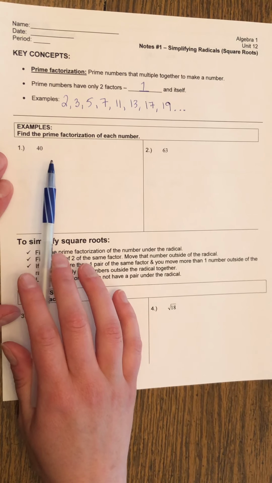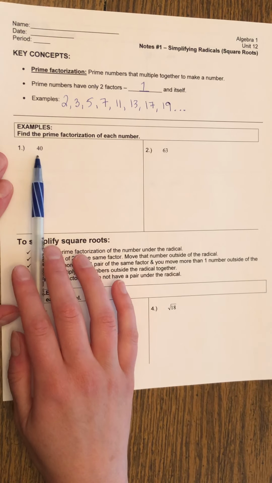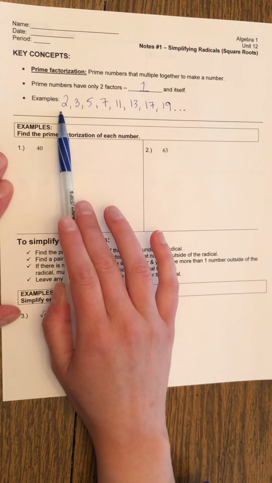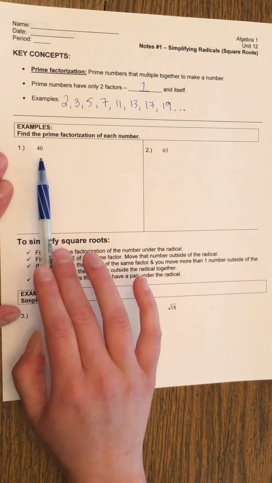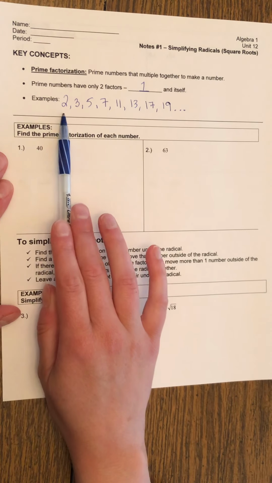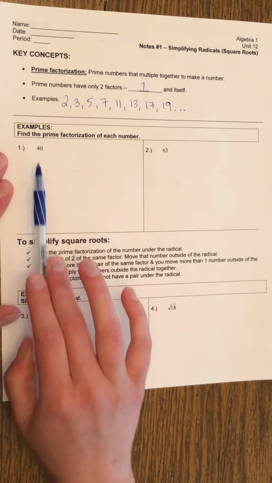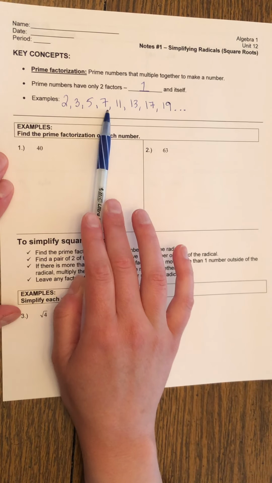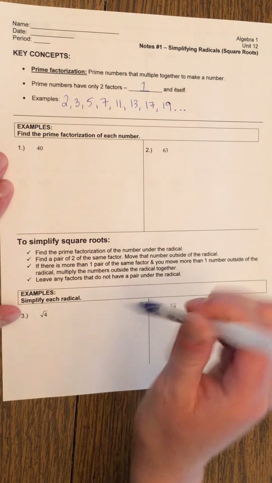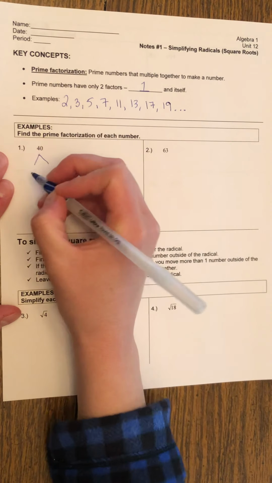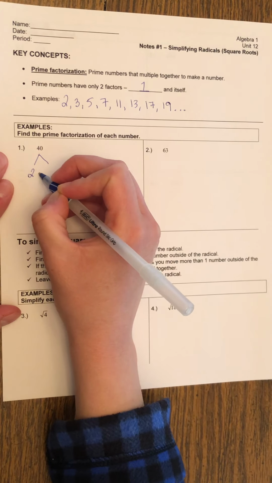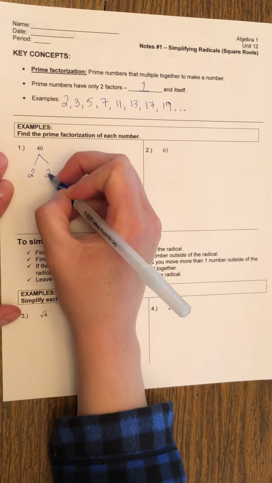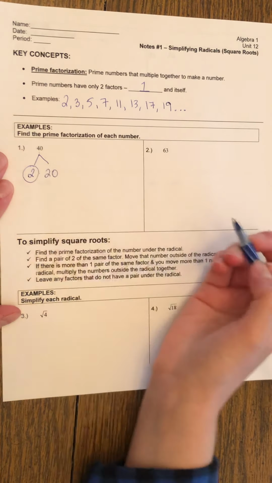I like to start by finding the prime factorization by dividing this number by one of these primes. And I always start with the smaller one. So if I know this number is even, I'll always start dividing it by 2. If it's not even, I might start with a 3, a 5, a 7. But since this is even, I'm going to start with 2. So 2 times what gives us 40? If you need a calculator, use one. That's going to be 20, where 2 is a prime number.